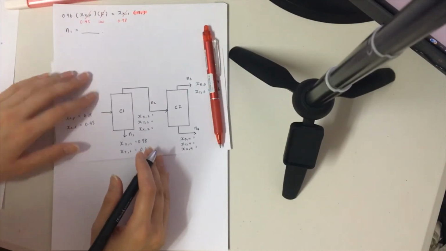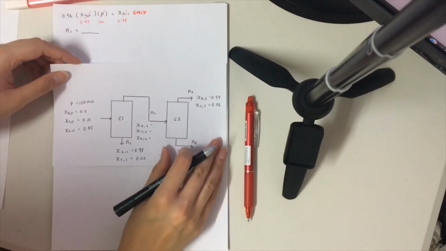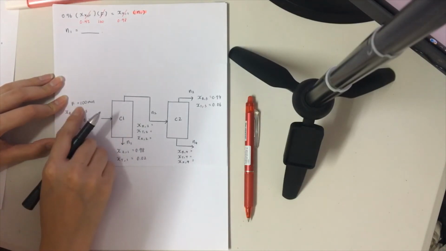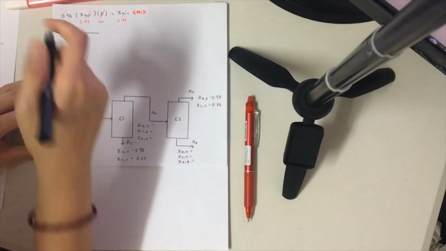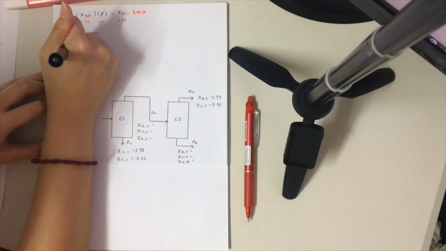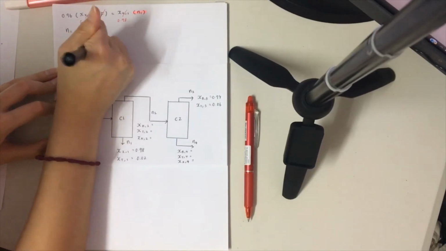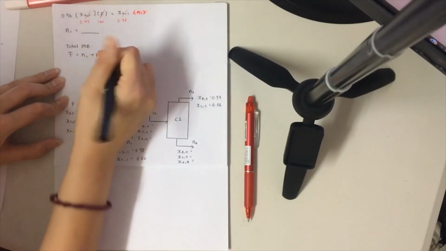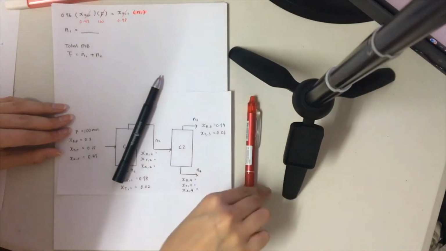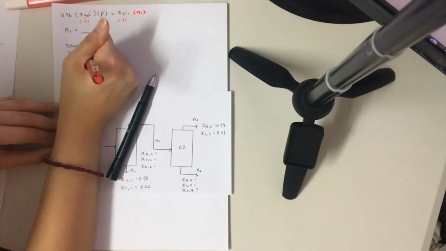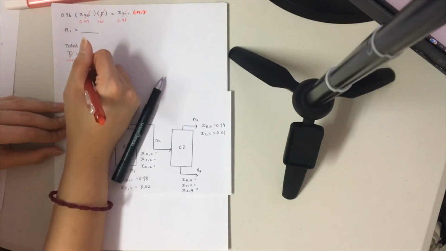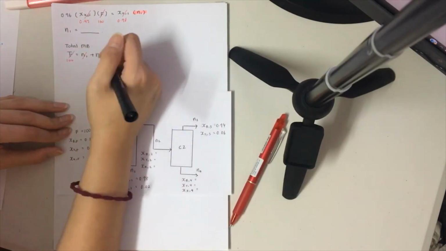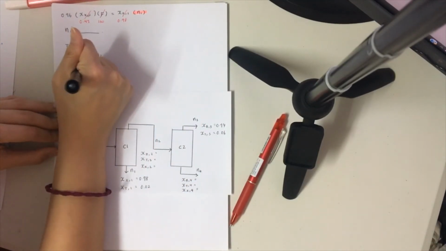Okay. Now moving on, we can perform a total material balance. So we already have N1, we have F. We can solve for N2. Therefore, total material balance: F is equal to N1 plus N2. F is 100, N1 was the amount you have found in the previous solving, and then you can find N2.